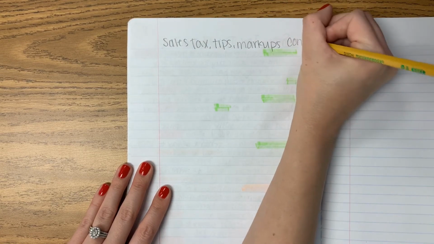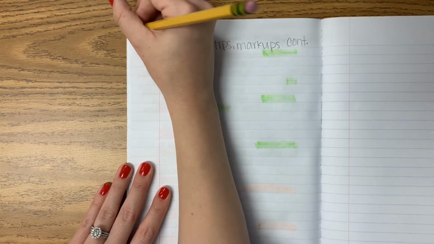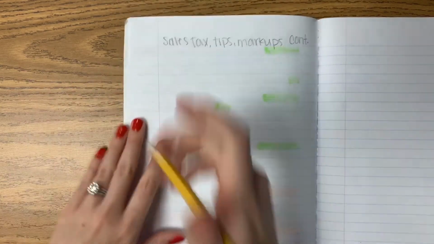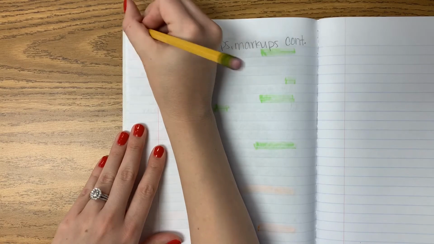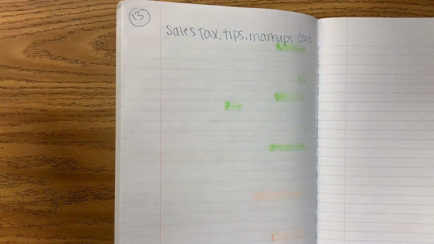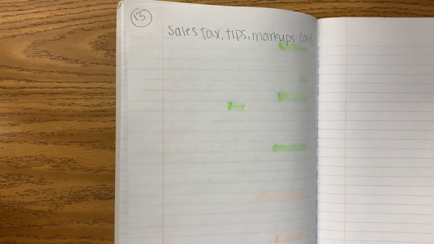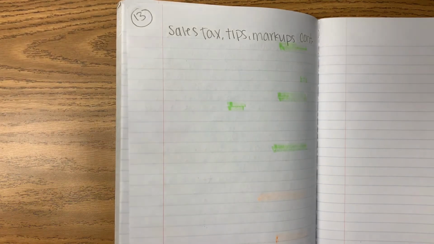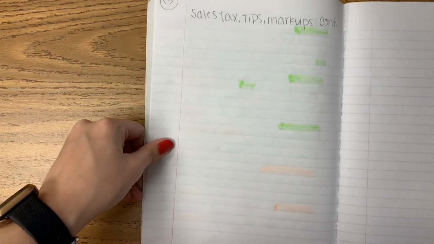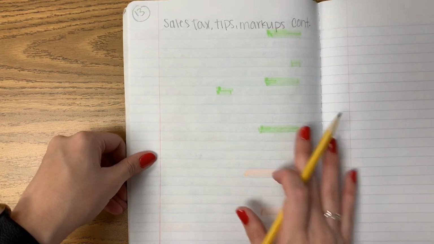So I'm going to make sure I put "continued" so I just know that I'm still working on that concept, and I'm checking the page number, and it is page 13. It's hard to believe that we're only on page 13. Pretty awesome, but I think that our notes are going to be super useful as we keep moving forward.